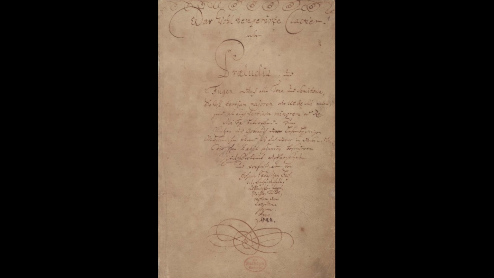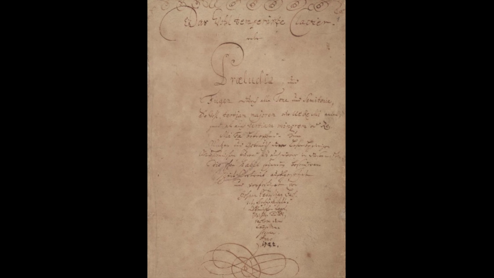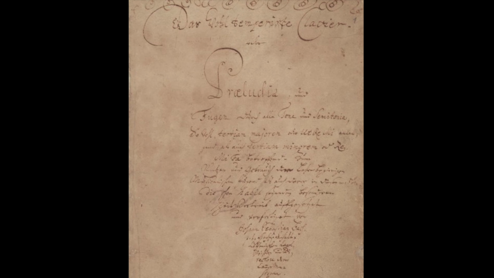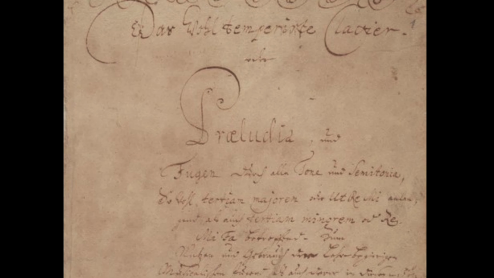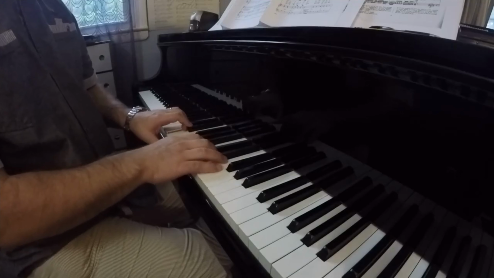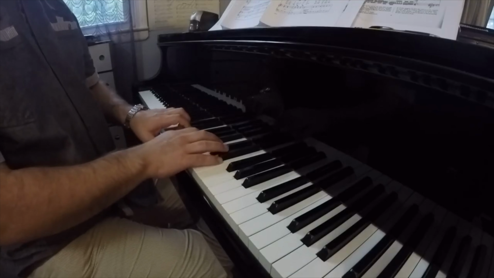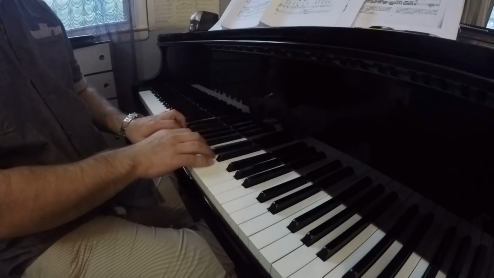In Bach's most important educational work, the Well-Tempered Clavier, we find a perfect cadenza, a perfect turnaround, 1-6-2-5, at the beginning of every prelude. For example, the first one in C major: 1, 2, 5, 1.